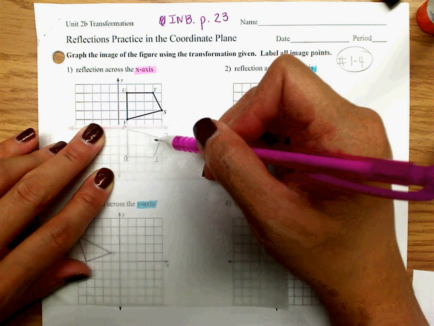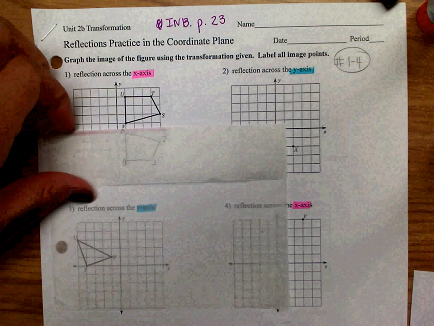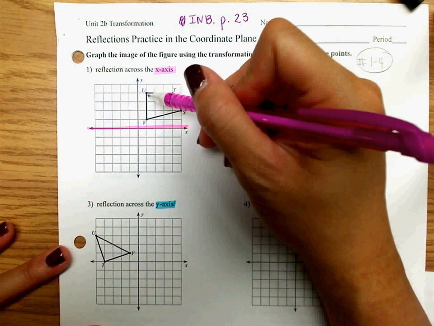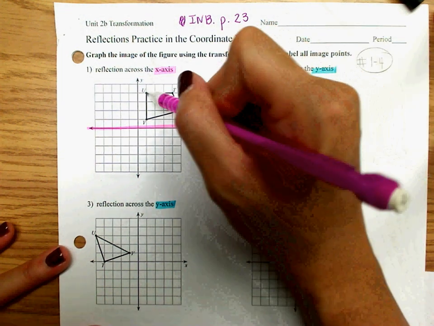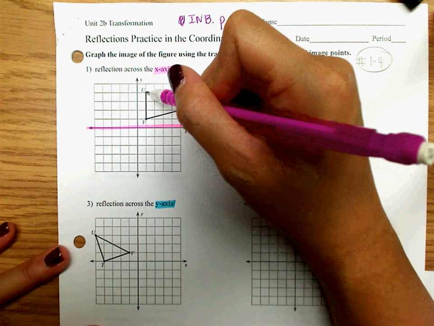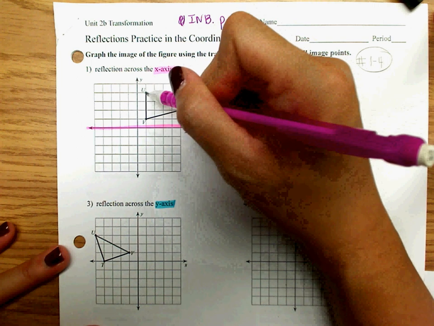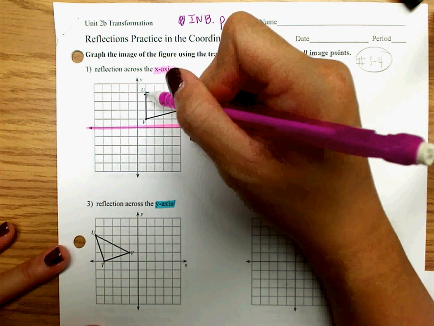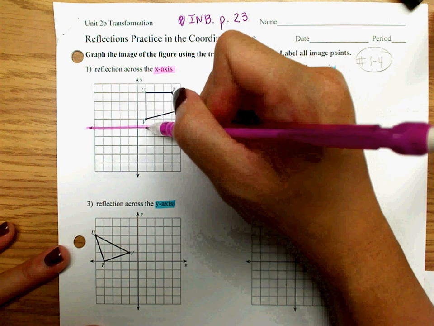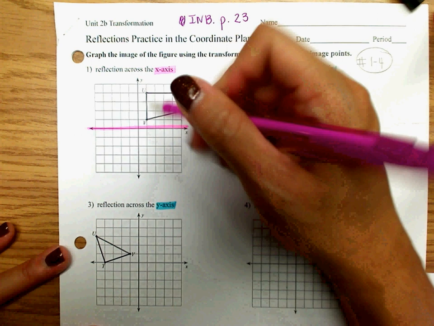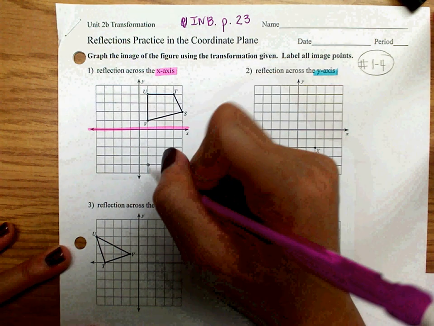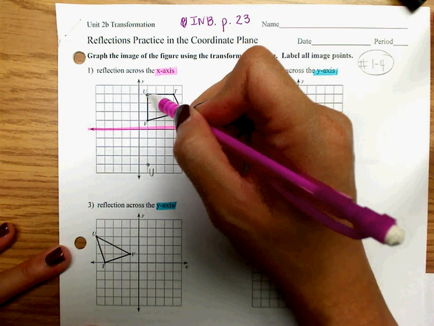So how do we do that without patty paper? You've got to think about counting. So let's say I start with U, okay? You go towards the line of reflection. So 1, 2, 3, 4. That's 4 towards the line of reflection. Then you go 4 away from the line. So 1, 2, 3, 4. And that's going to be U prime, because we reflected U all the way to this side.